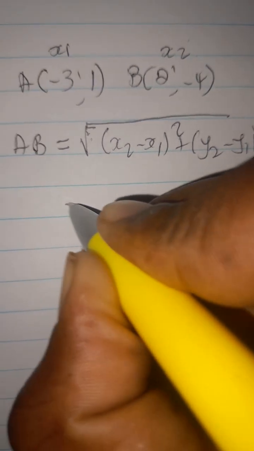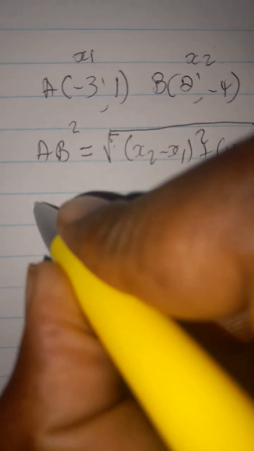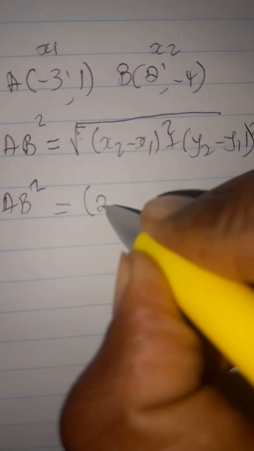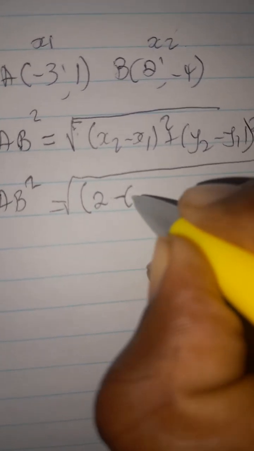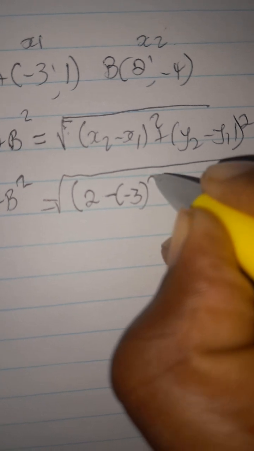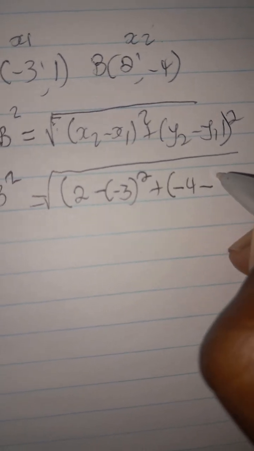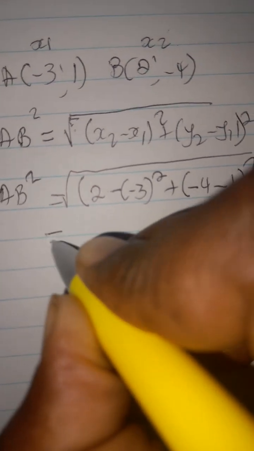Okay, you can use any preferable method of your choice. So our x2 is 2, 2 minus negative 3 squared, and our y2, that will be negative 4 minus 1 squared.